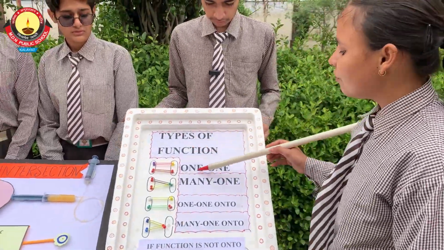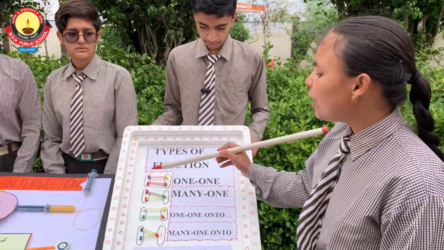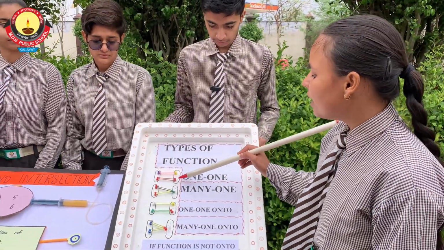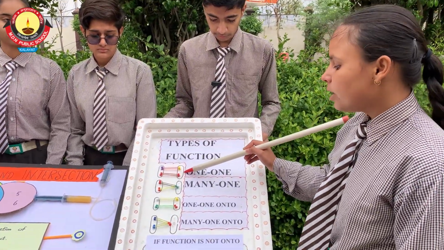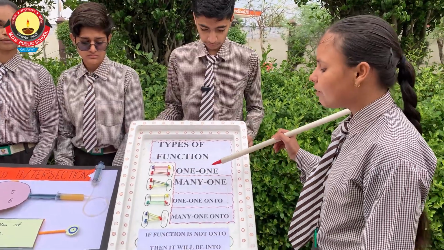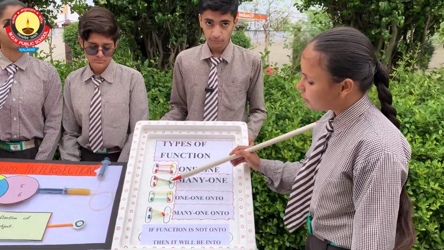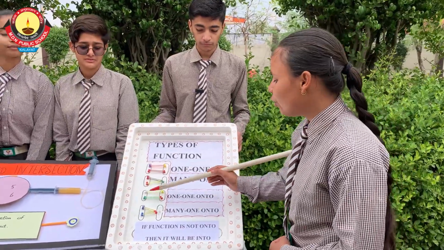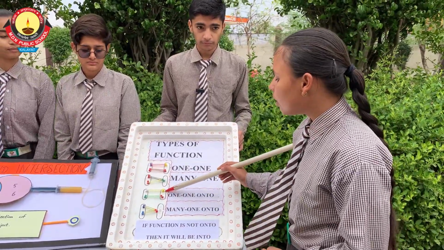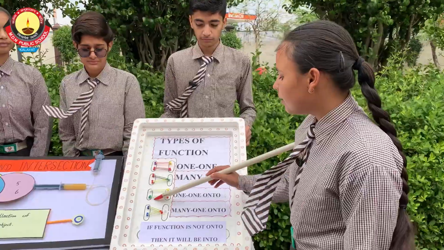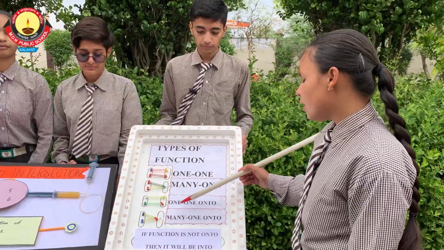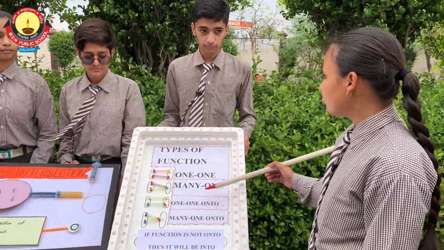First type is one-one function. In this function, each element in the domain has one unique image in the codomain. Now second is many-one, where more than one element in the domain has the same image. Now we have onto and into. In onto, no element in the codomain is vacant. If a function is not onto, then it will be into.